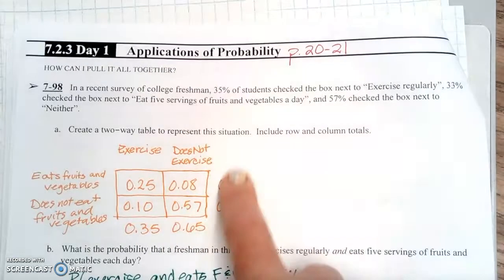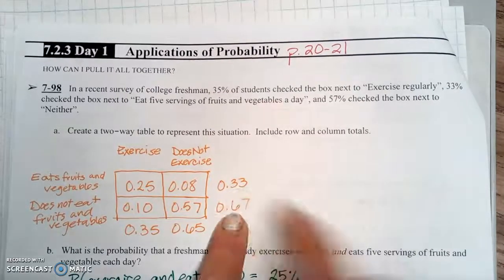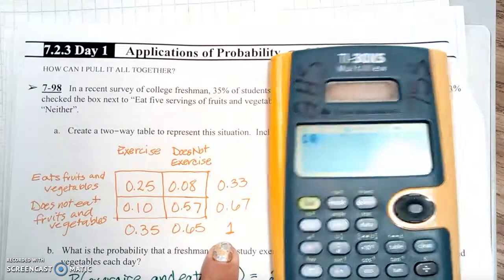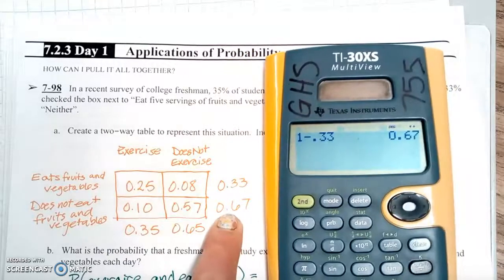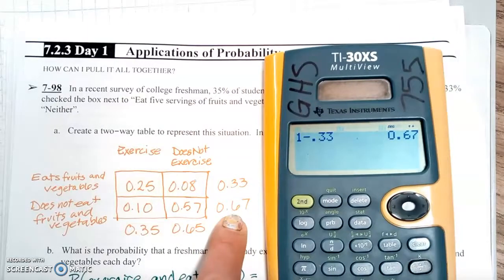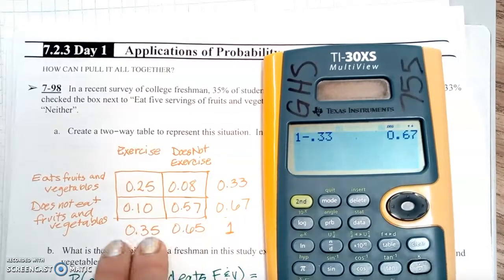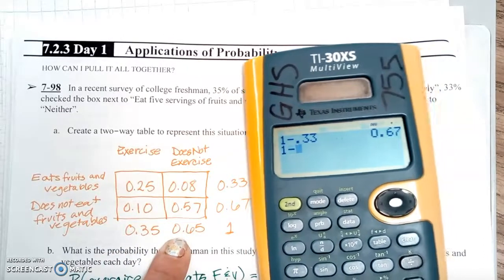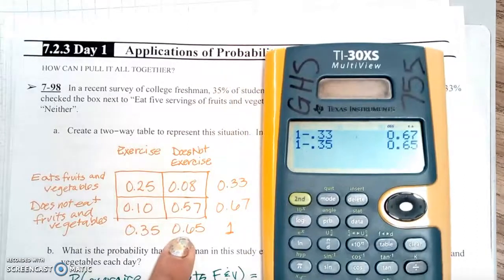We know that the outside over here needs to add up to 1, which is 100%. And we only know the 33, so we're going to subtract 1 minus 0.33. And that tells us that this row should combine to get 0.67. Same thing along the bottom. We only know the 35 right here, so we need to subtract that from 1. That's how we get the 0.65.